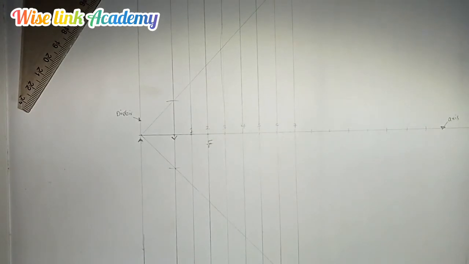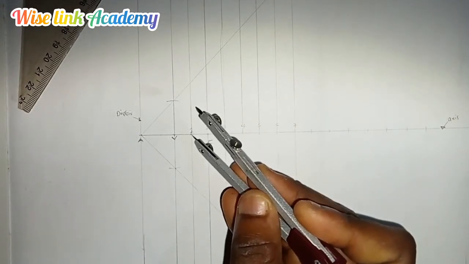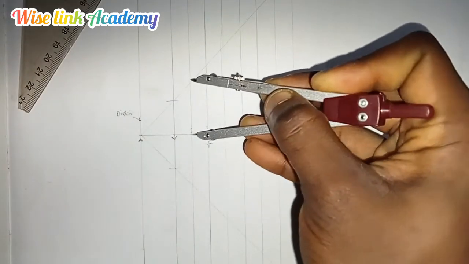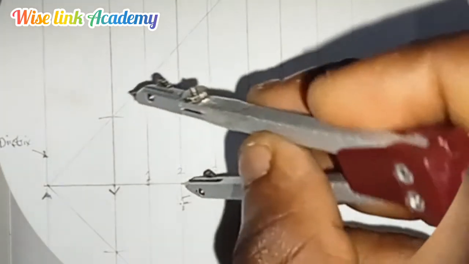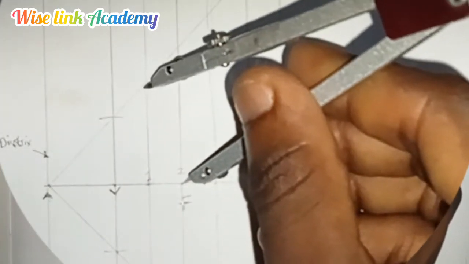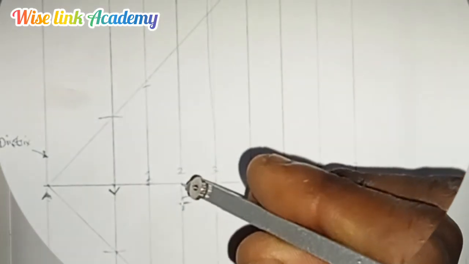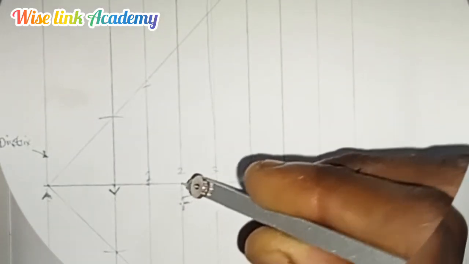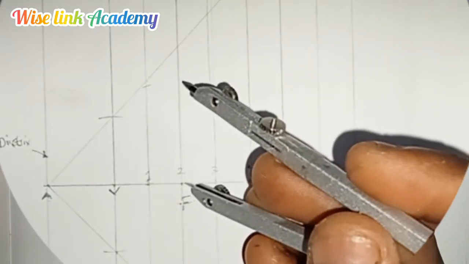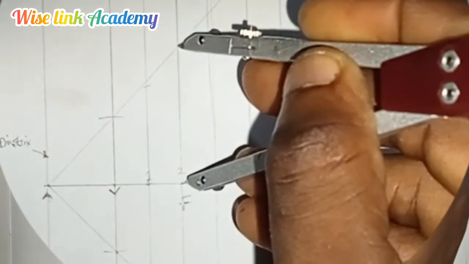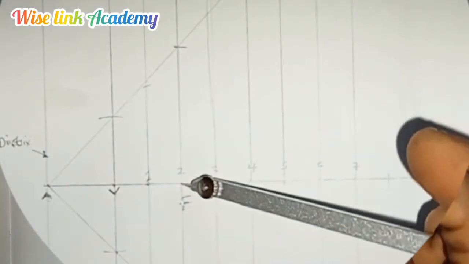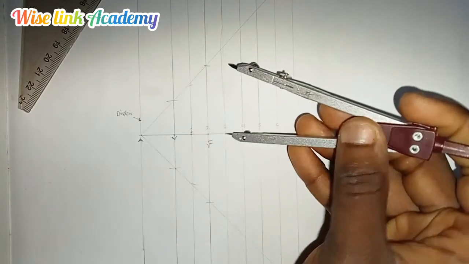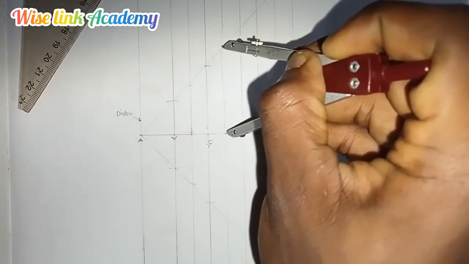So the next thing to do is to proceed by measuring from your point 1 upward to this point here. Then you take it to your focal point. You strike an arc to that one again. Take it to point 2 upward, to that point 2. You strike an arc for that point 2. You don't move it away. Strike an arc. Take it to point 3 upward.